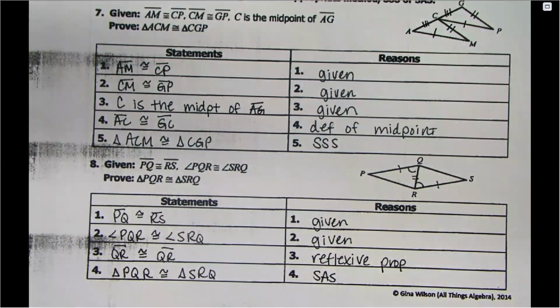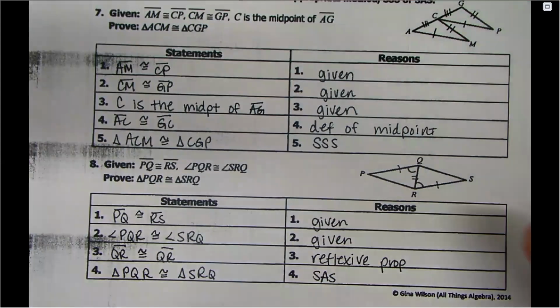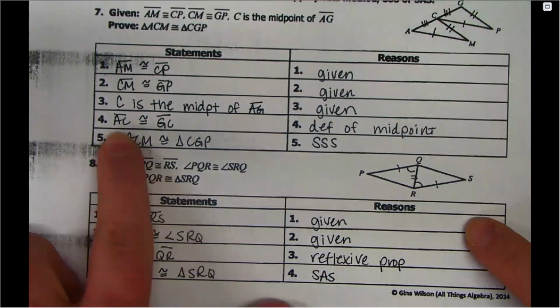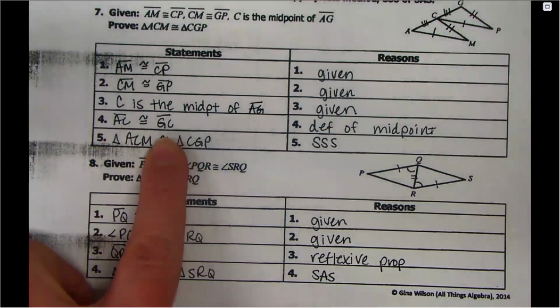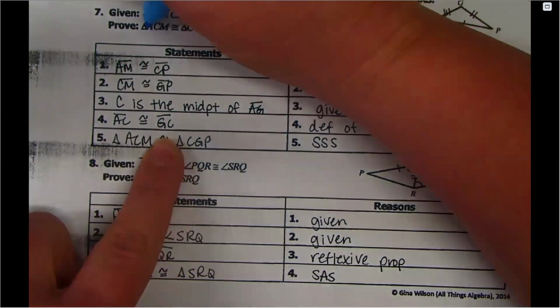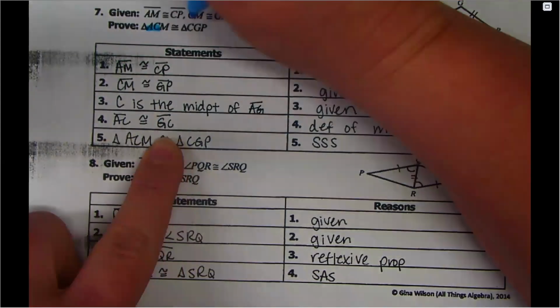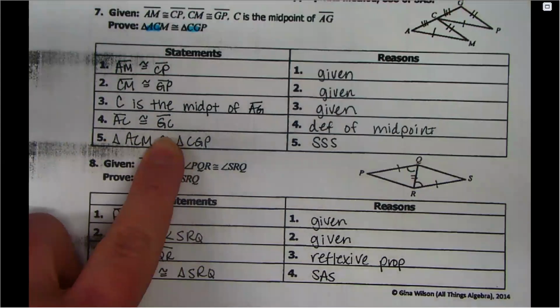How'd y'all do on that? Y'all got it? Y'all did okay? Where's that? The fourth one? AC. It's flipped backwards. It does matter because look, AC is the first two. So you're right. It should be CG. So it should be flipped around.